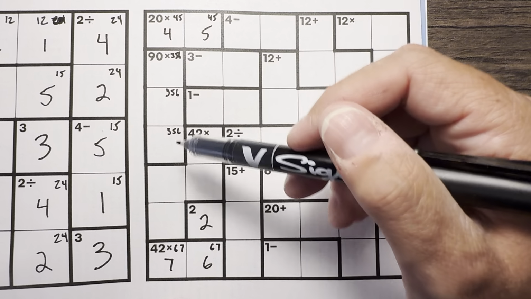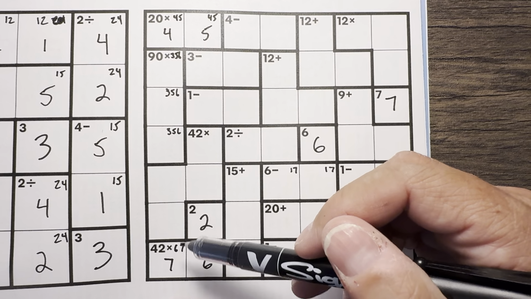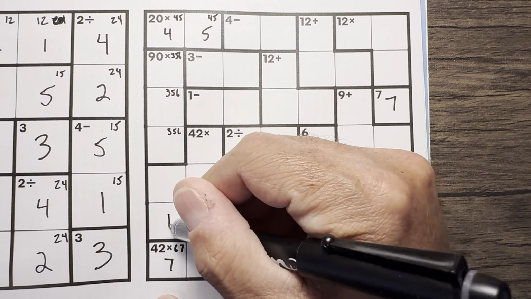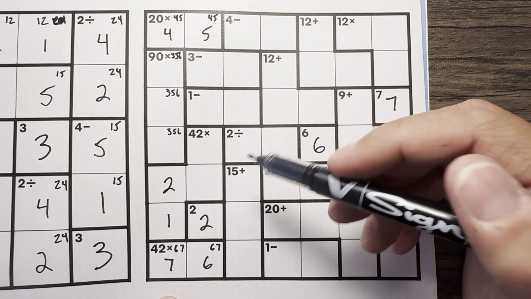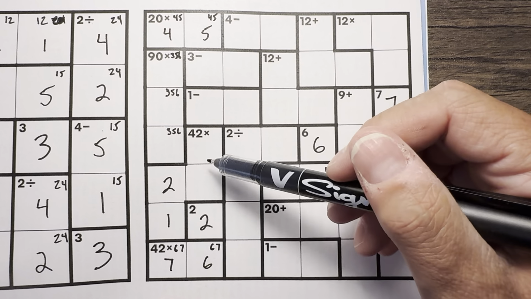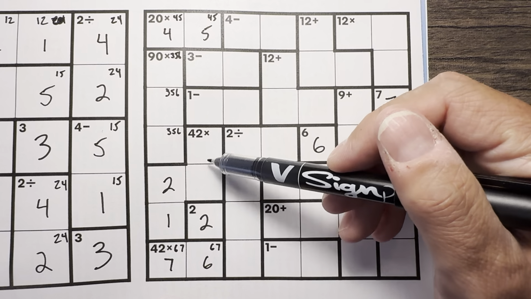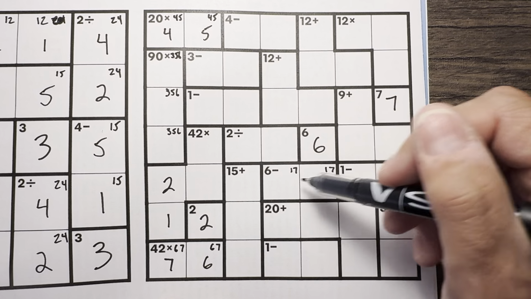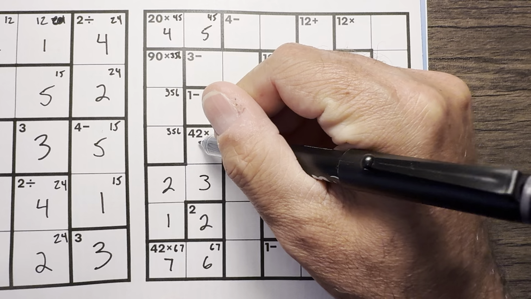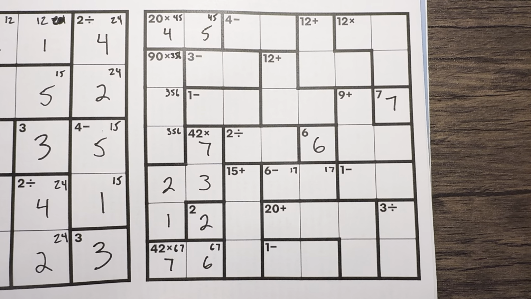So what is left in this row? We don't have a 1 or a 2. The 2 is here, so we can actually place it. And that leaves the 42. 42 divided by 2 is 21. So 7 times 3. And oh, there's a 7 here. So 3 and 7. Boom.